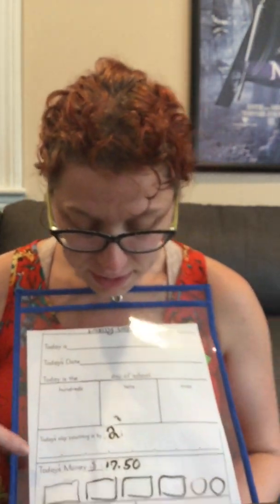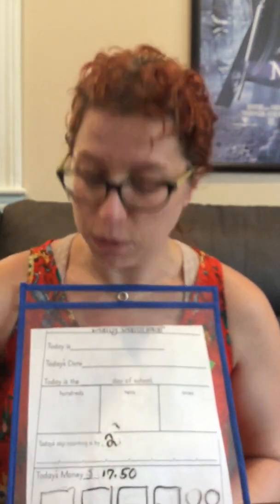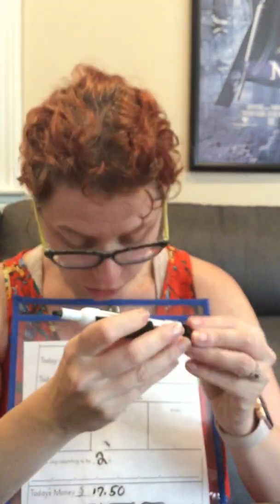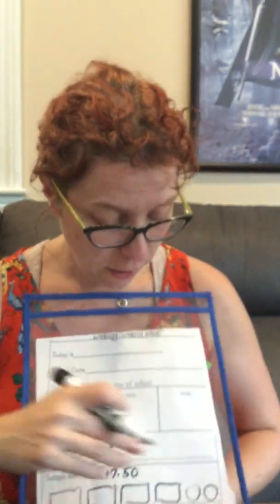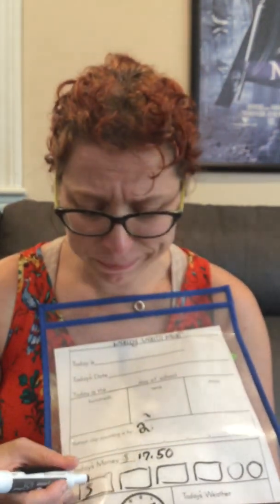All right, today's money was we're looking to make $17.50. So to begin, what could be our first dollar? We need 4 different types of dollars and 2 coins. So 20 is the largest dollar we have. Does 20 go into 17? No. But 10 does, and that's the next largest.